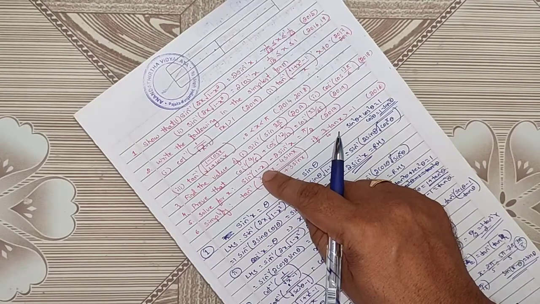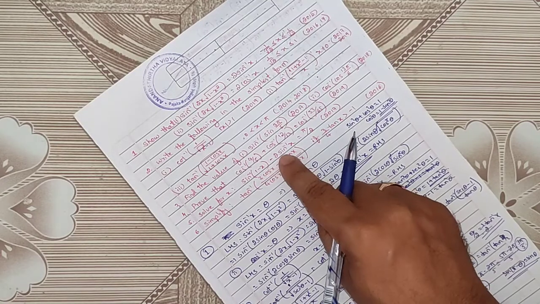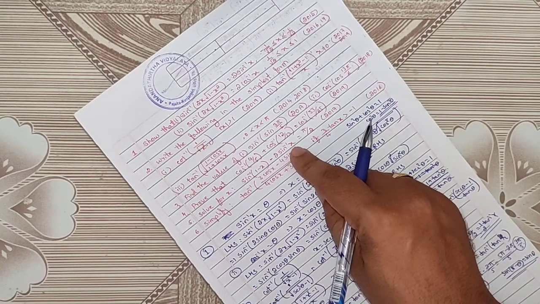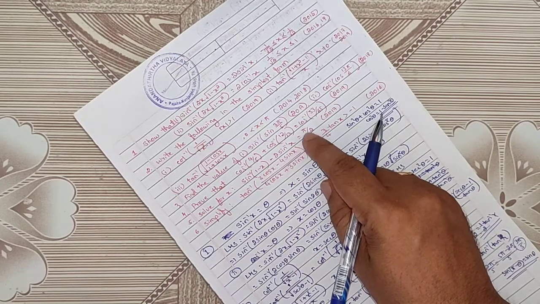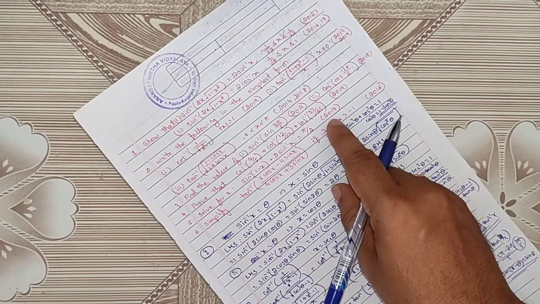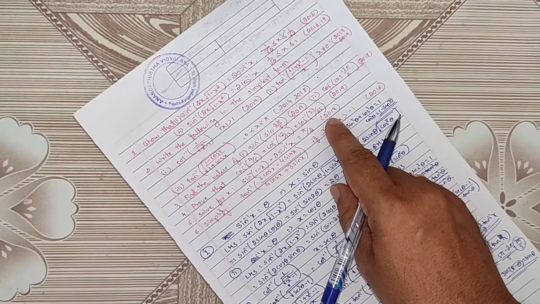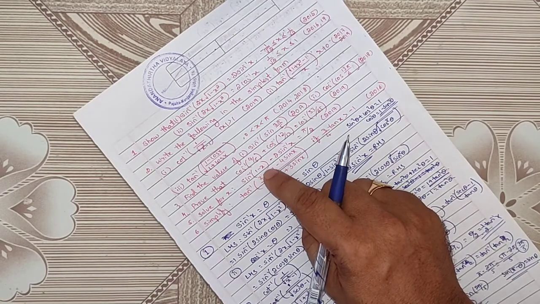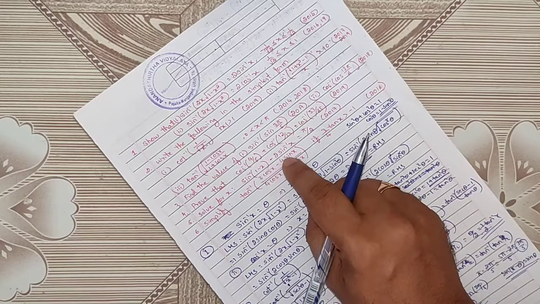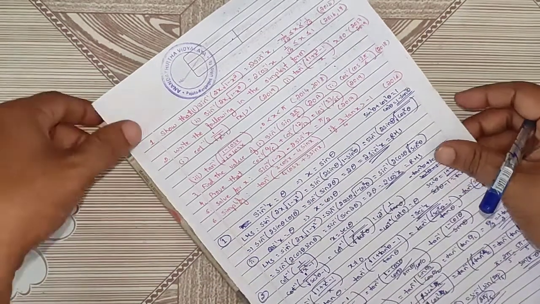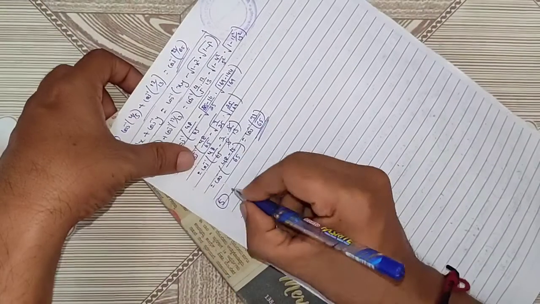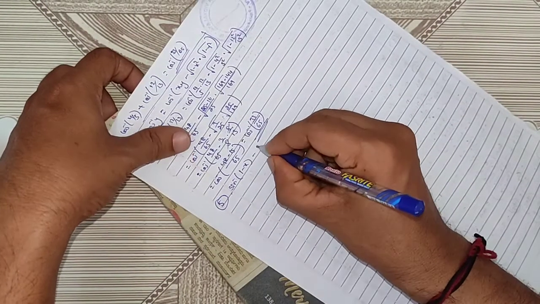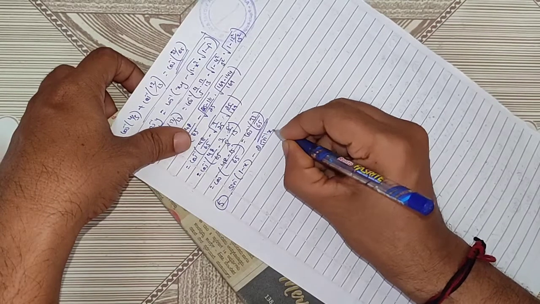Solve for x. Sine inverse of 1 minus x minus 2 sine inverse of x equals pi by 2. This question was asked in 2017. How to simplify this? So I will write the question now: sine inverse of (1 minus x) minus 2 sine inverse x equals what?